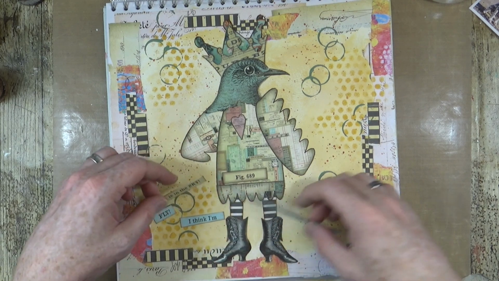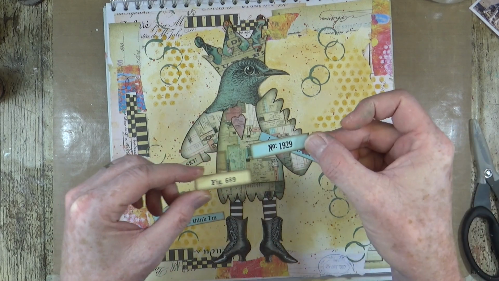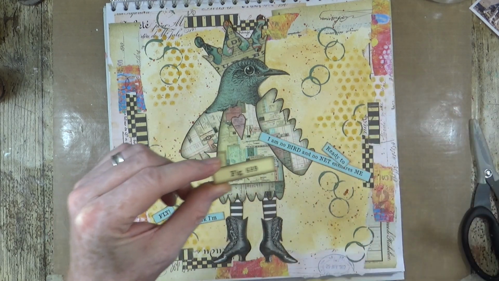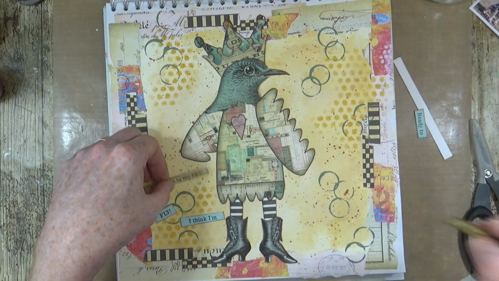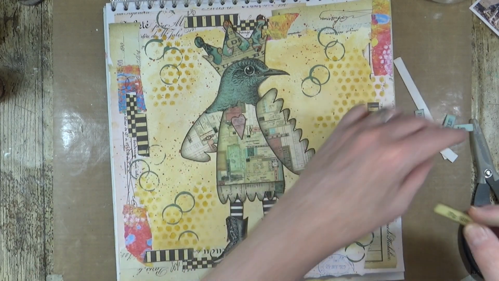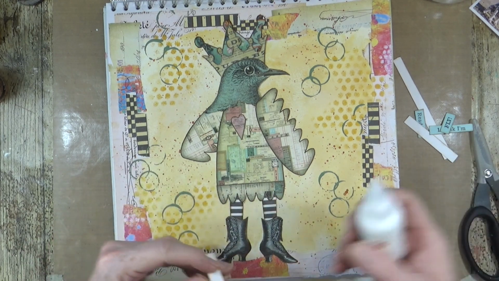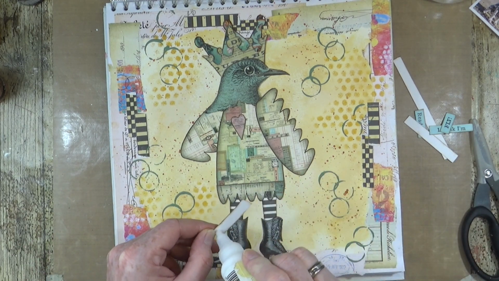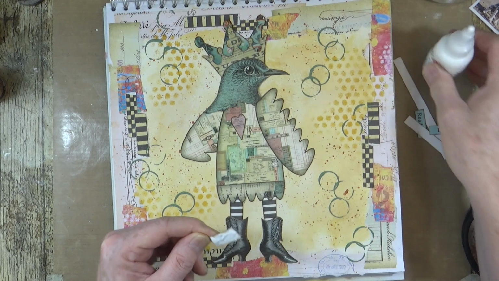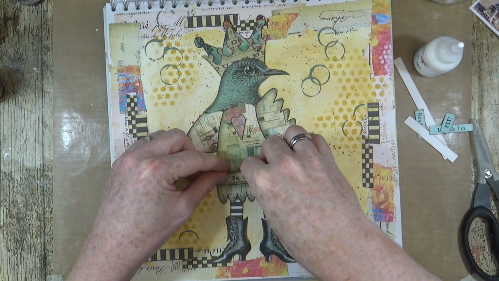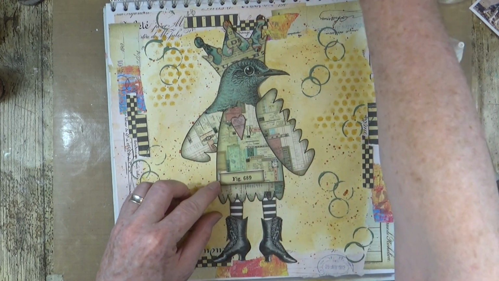So I've got a couple of the quotes, including one of those figure things. There were two in the set: that one, number 1929, and this one, the figure 689, which I think I'm going to use. I'm going to stick it on the bird's body, because I think it's just crying out to sit on there. So that's what I'm going to do. To me, it's just crying out to go there.